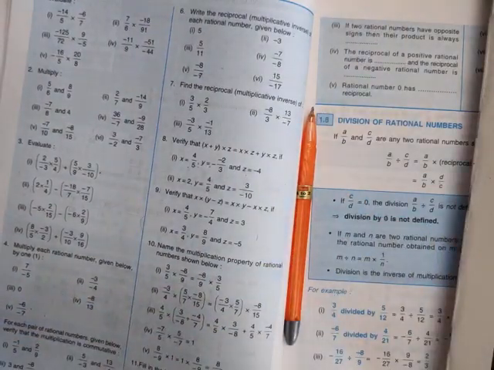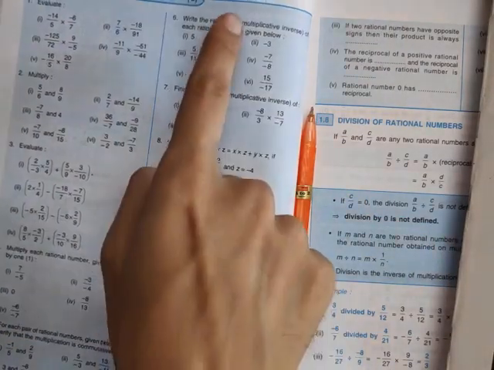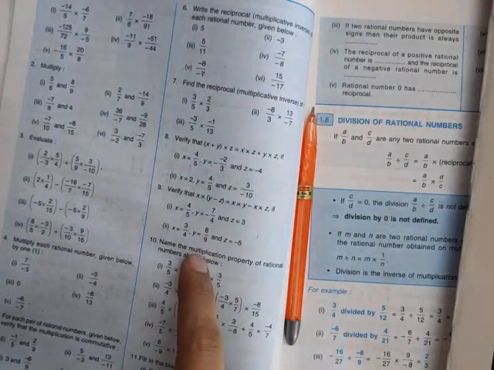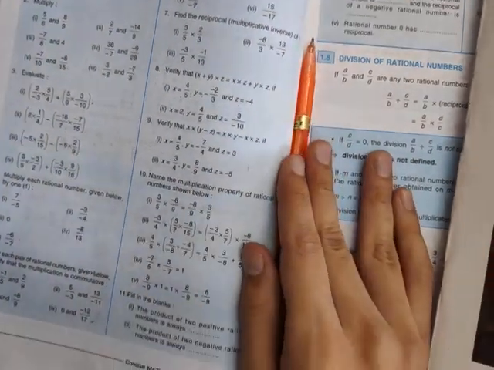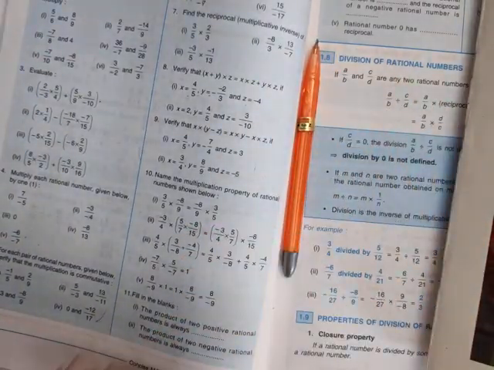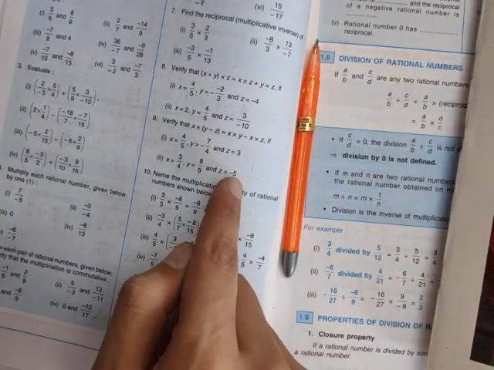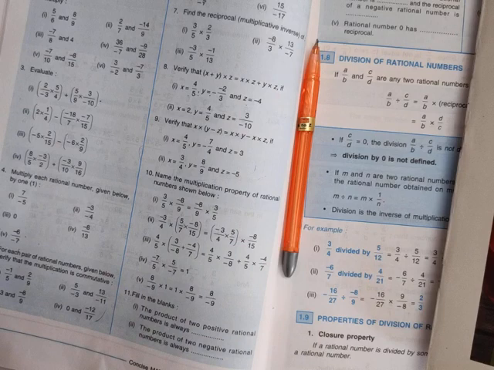I will need this exercise 1C ka up to question number 9 from you people as homework. If people want, they can try question 10th and 11th also. They are similar or easy, but यहाँ तक मुझे चाहिए ही चाहिए in my next lecture.